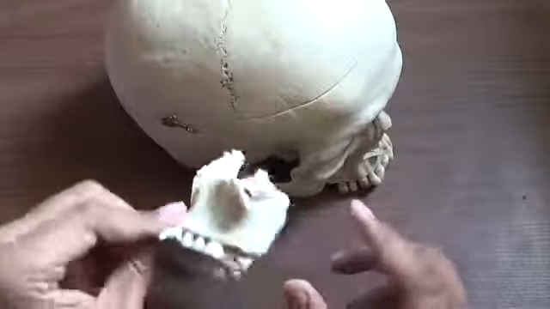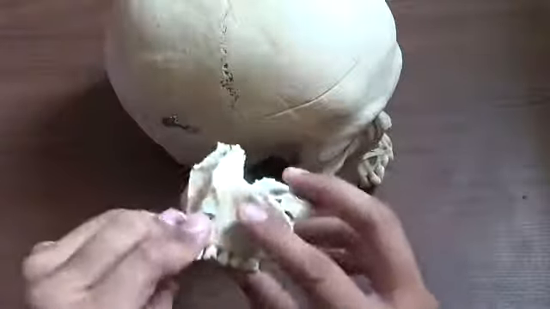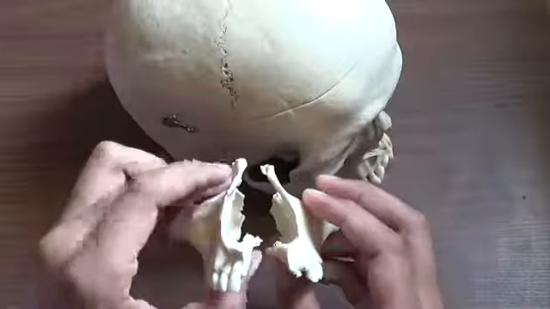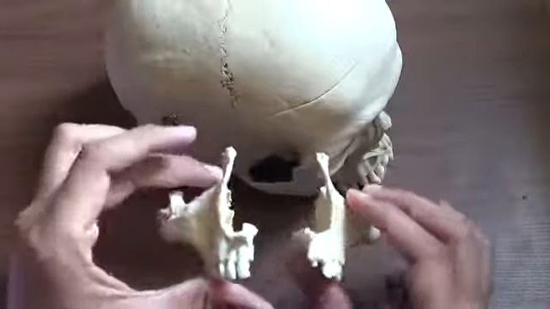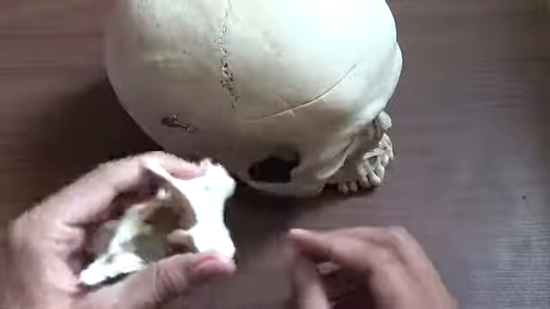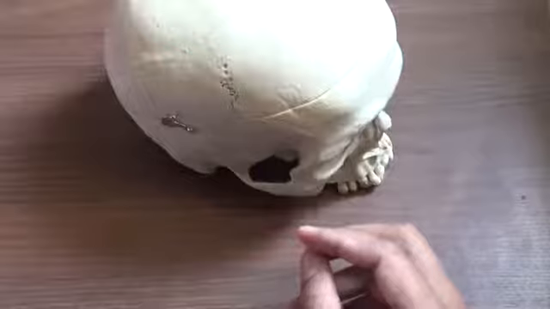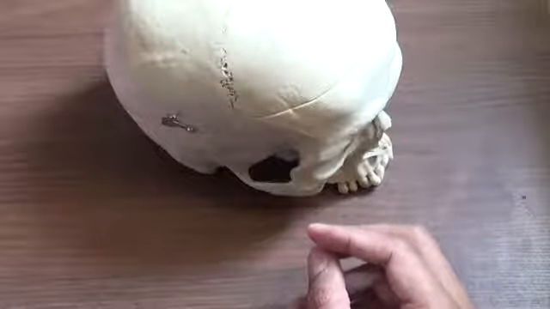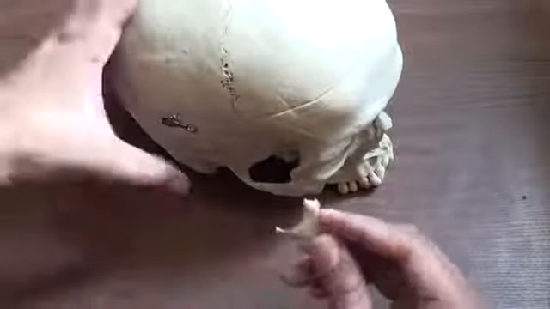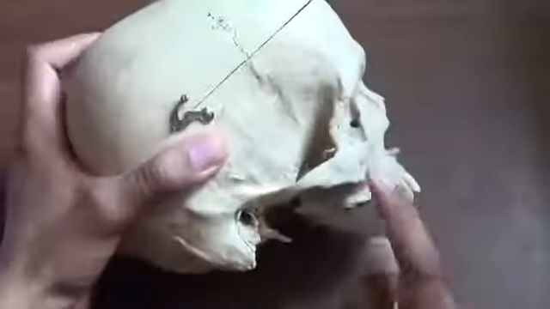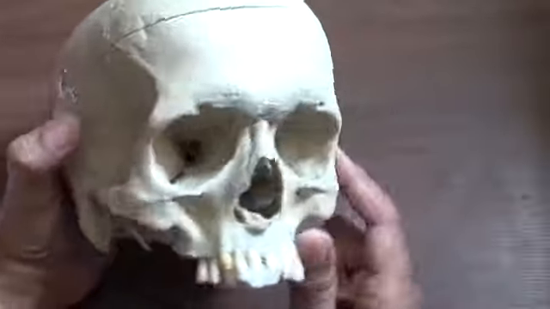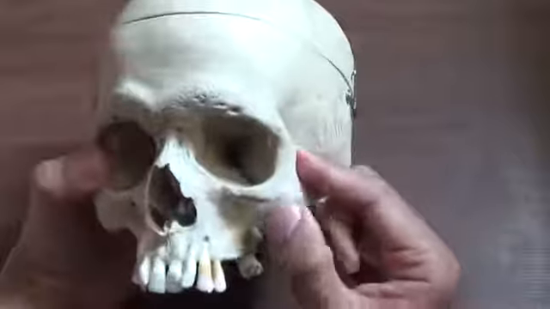This is the zygomatic process. And inside you can see the maxillary air sinuses. They open into the lateral wall of the nose, right? So this is the paired bone, maxilla, contributing to the splanchnocranium. Another paired bone related to the maxilla is the zygomatic bone. Here you can see this is the zygomatic bone, and the same here you can see this portion. It's a very small bone, the zygomatic bone, and that is forming the prominence of the cheek, right?